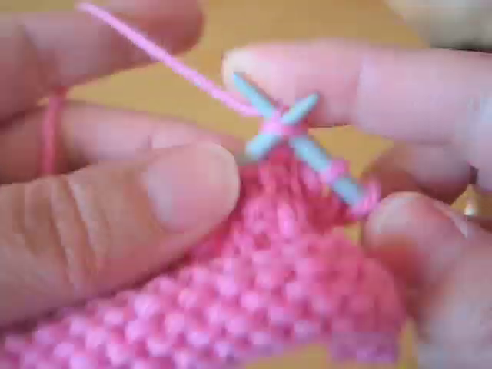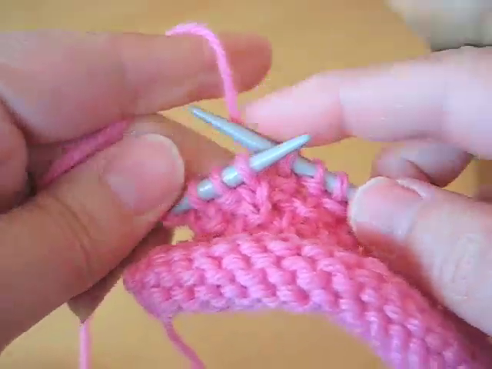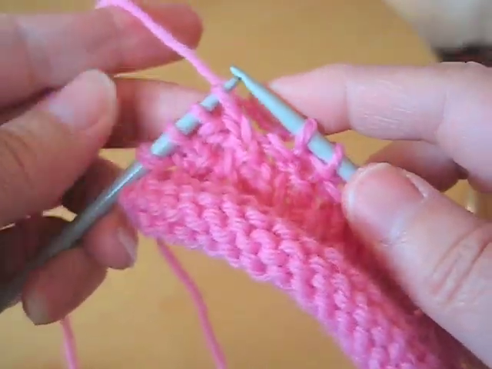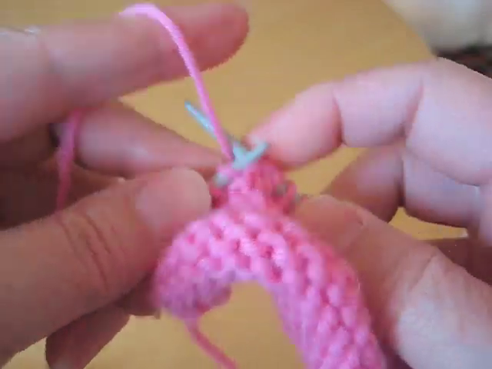And then I work the rest of the row. Okay, so I've gotten to the end of the row where I've got 4 stitches left, so this one needs to be purled.